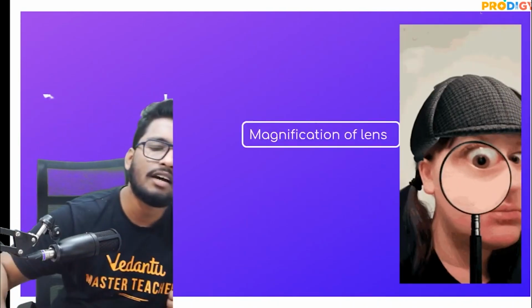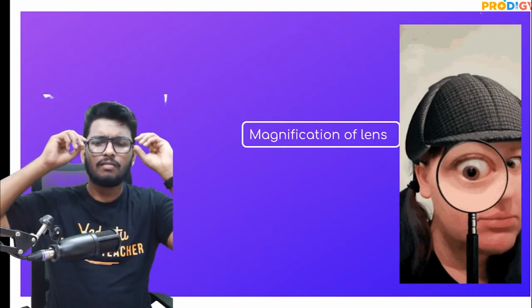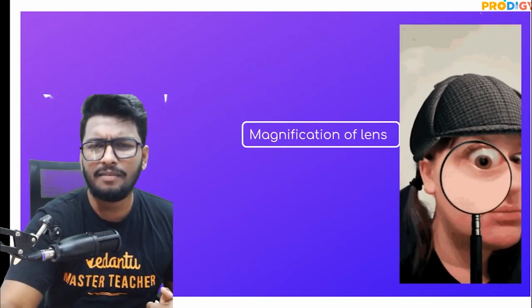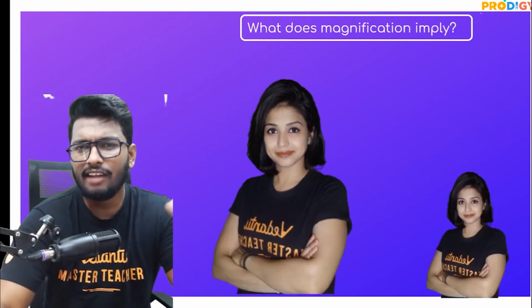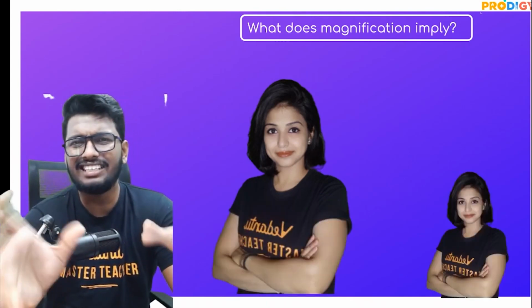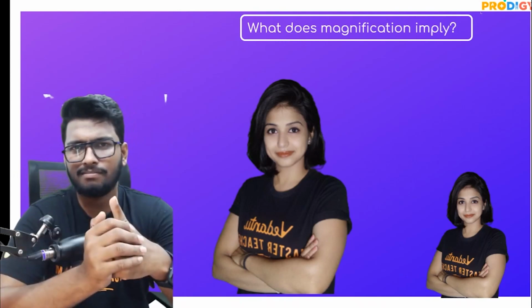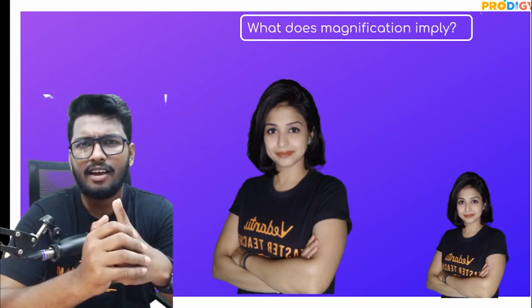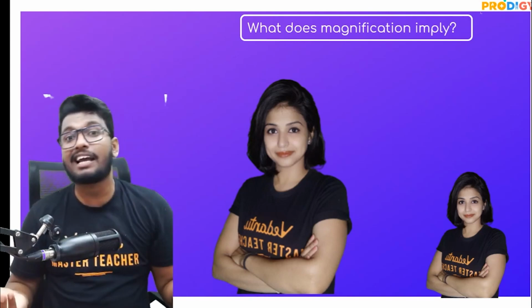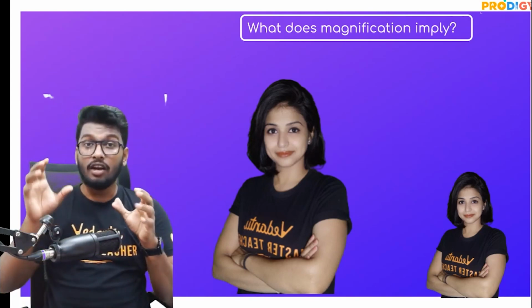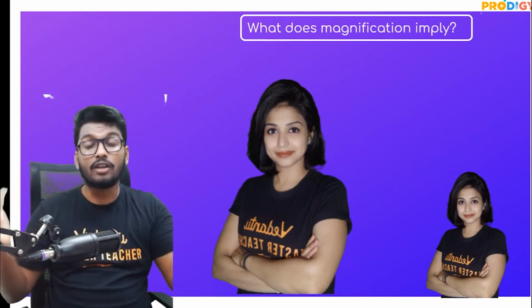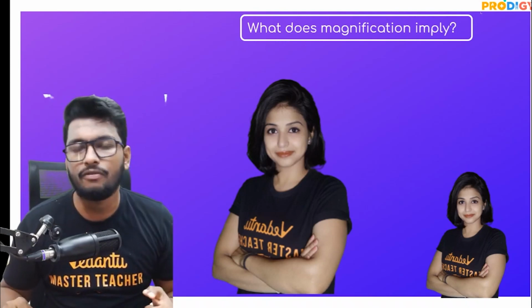Right. Anyways, magnification of a lens. So let's go back to that question, right? Why is Bhavna ma'am's head looking so big in this particular picture? And if you look at these two pictures also, there's a clear difference in the size of Bhavna ma'am, right? Why is that? And what exactly is magnification? Is it just using a magnifying glass, or is it something else altogether in the world of physics?